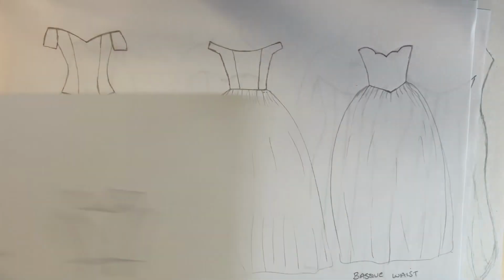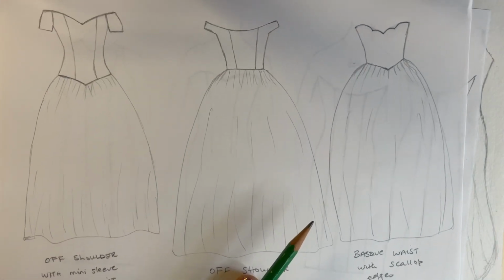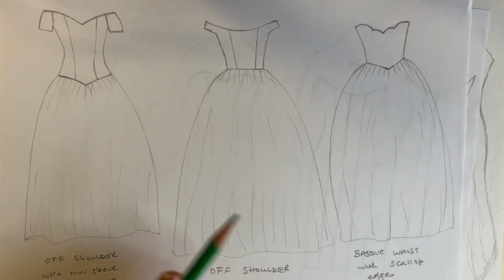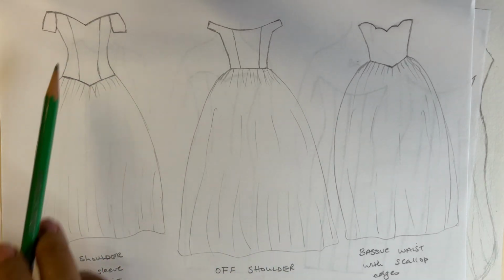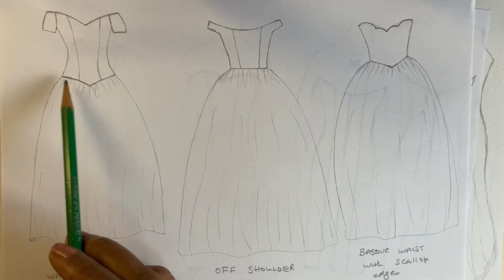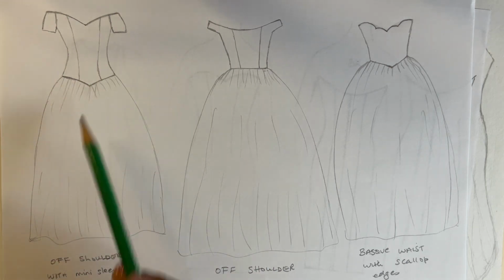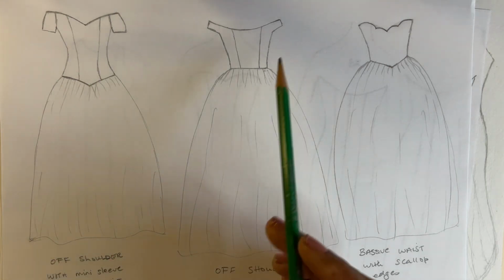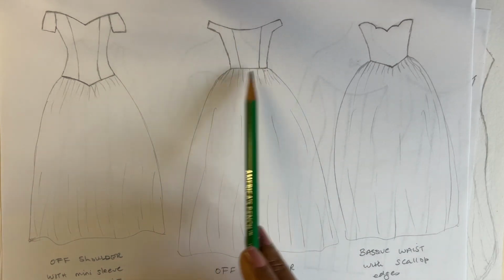Now I'm going to get into some more. Here I have an off the shoulder for you. This is an off the shoulder one, and this one also has a mini sleeve, and it also has a basket waist. So this is another option, another ball gown you could do, or you can just do the simple off the shoulder one without a basket waist also.